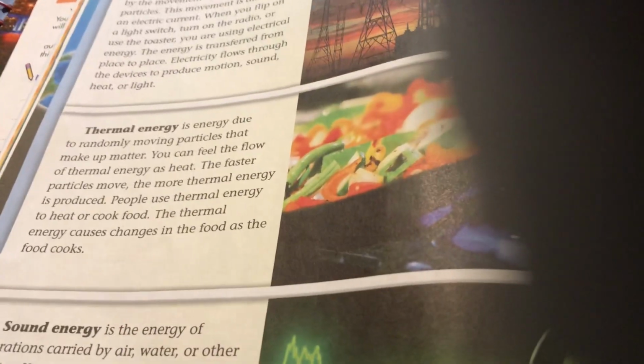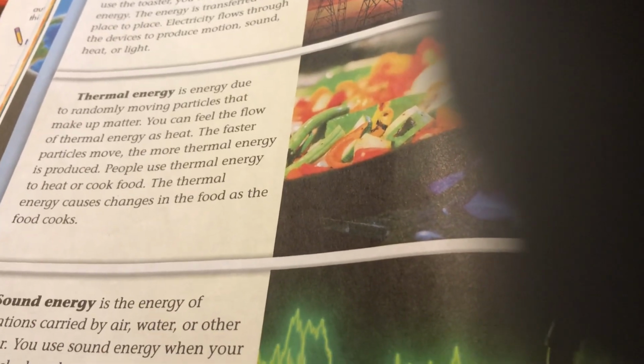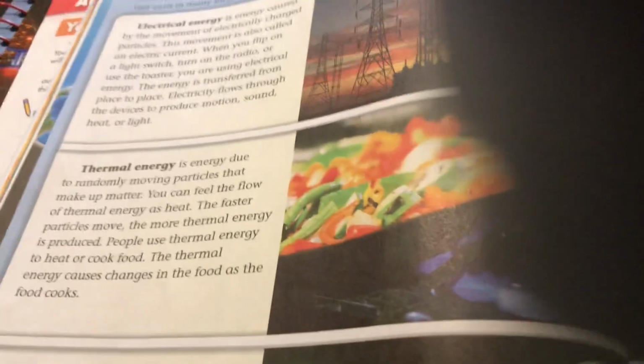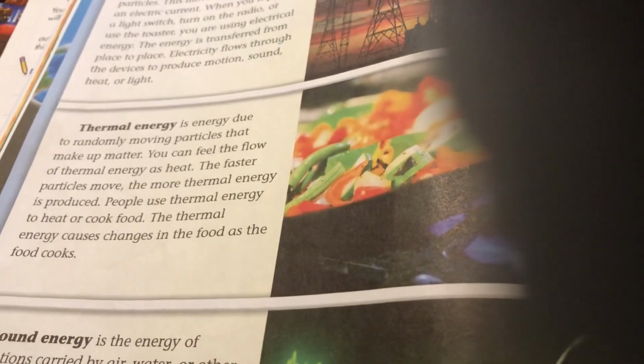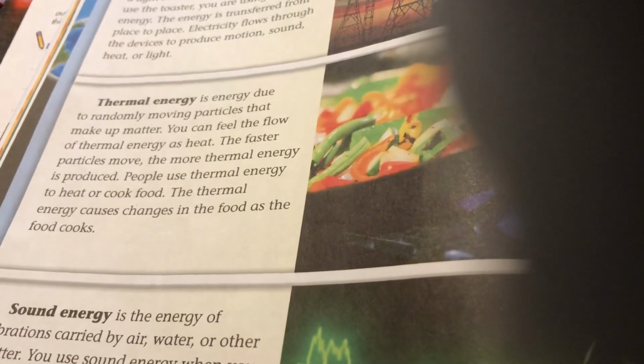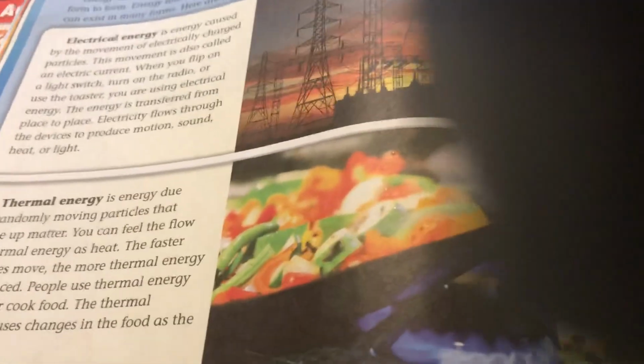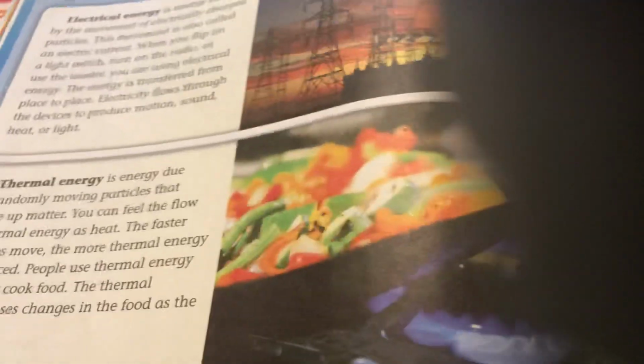We also have thermal energy. See how one is transferred right into thermal energy. It's energy from randomly moving particles that make up matter. Remember, matter is solid, liquid, and gas. You can feel the flow of thermal energy as heat. So you feel thermal energy as heat. So when the sun produces heat, well, thermal energy, we feel it as heat.